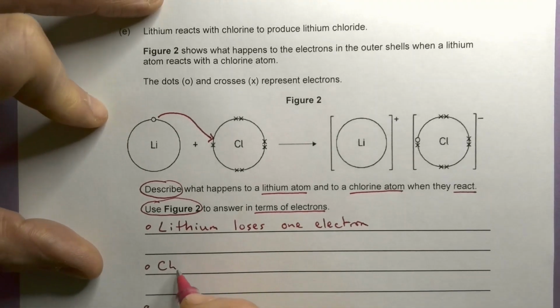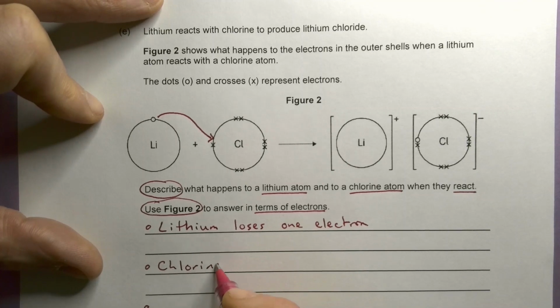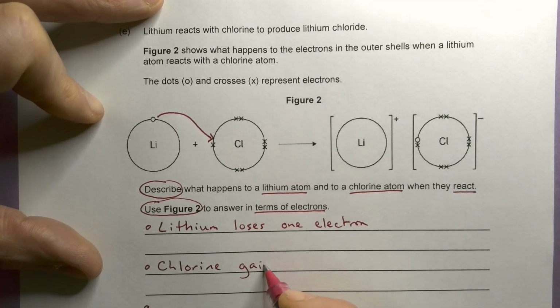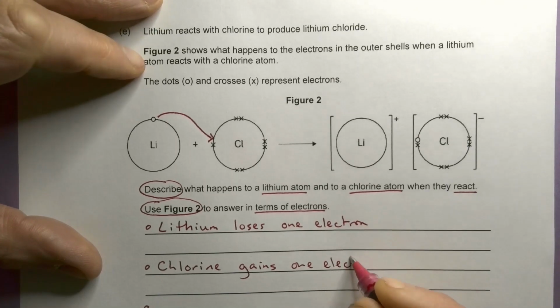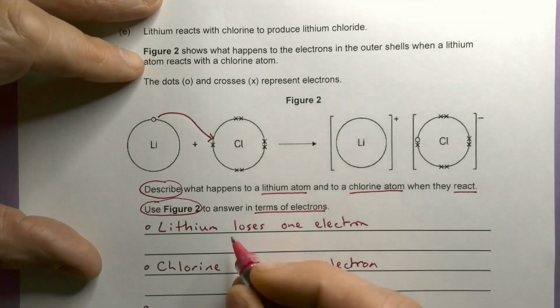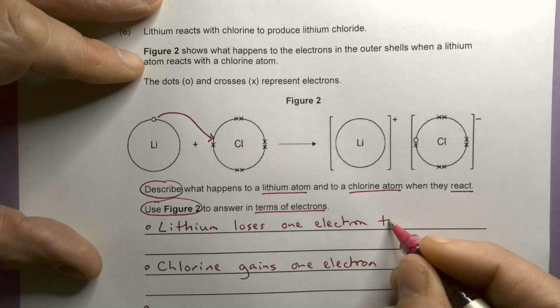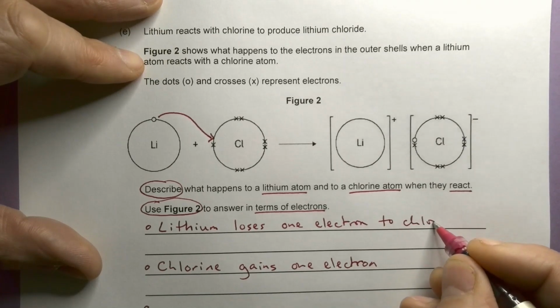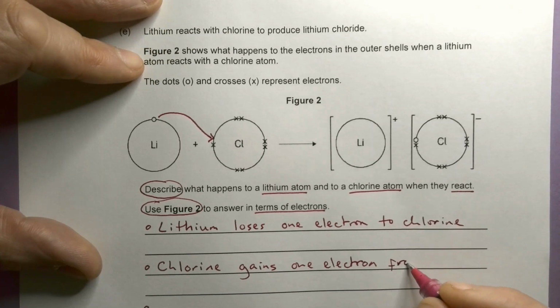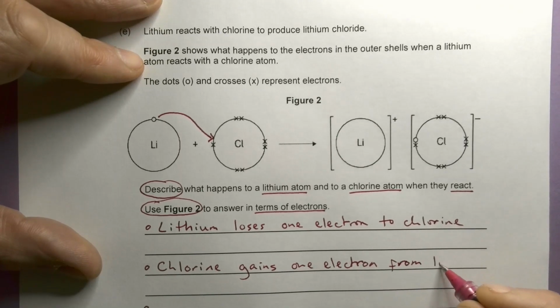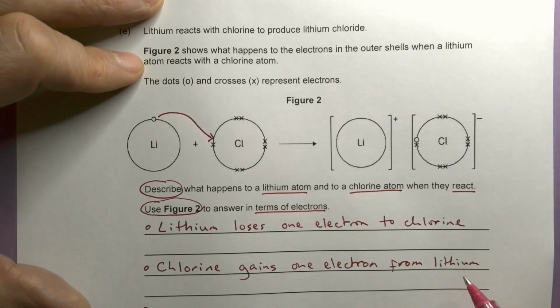Chlorine gains 1 electron. I might say where they go actually. So lithium loses 1 electron to chlorine. Chlorine gains 1 electron from lithium. Okay, so what happens there?